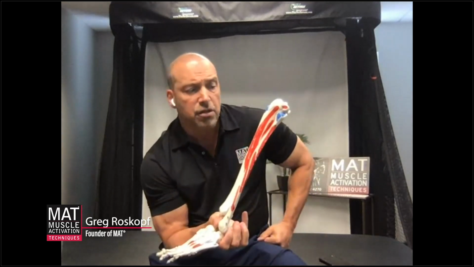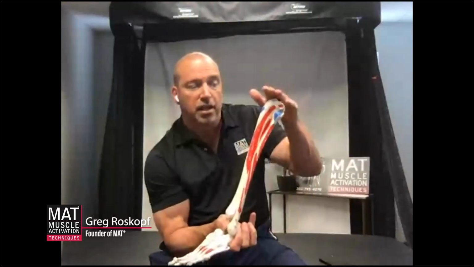But when I talked about the origins and insertions here, there are 50 muscles that attach from the knee down. That's a lot on each side of the body. All of those muscles have an impact on lower leg and foot mechanics, so we have to understand those muscles.